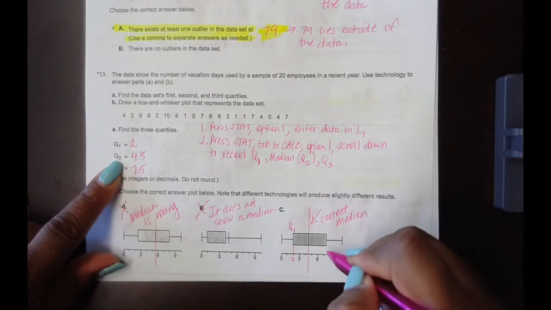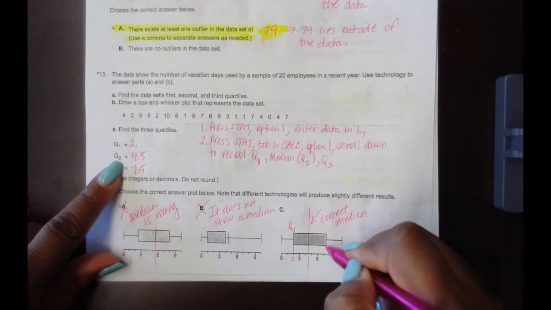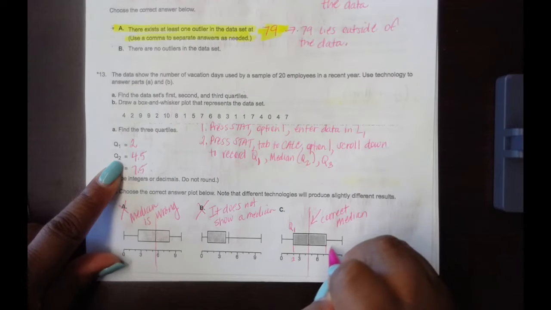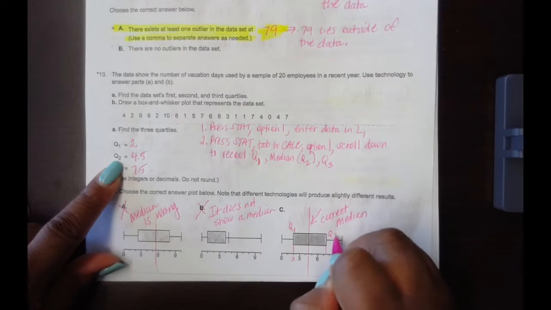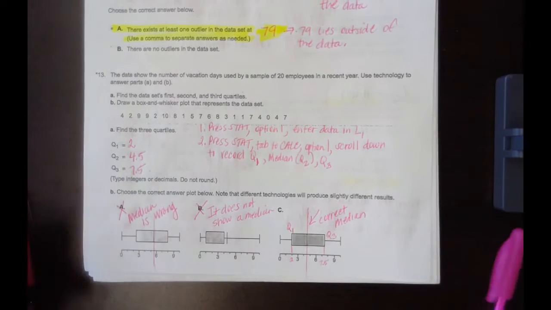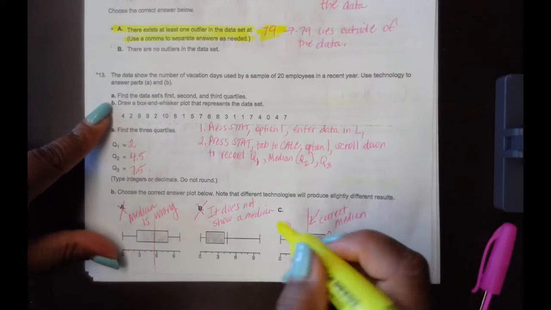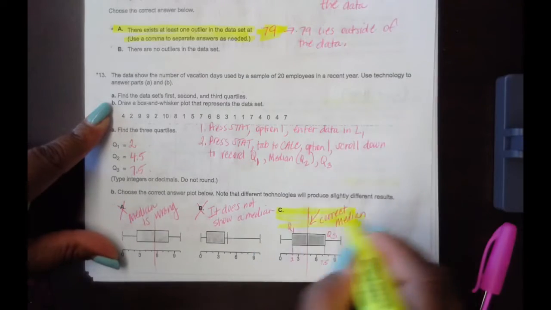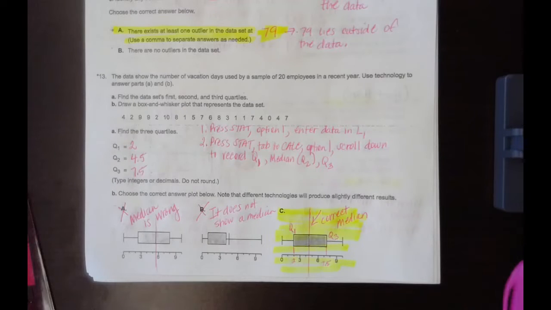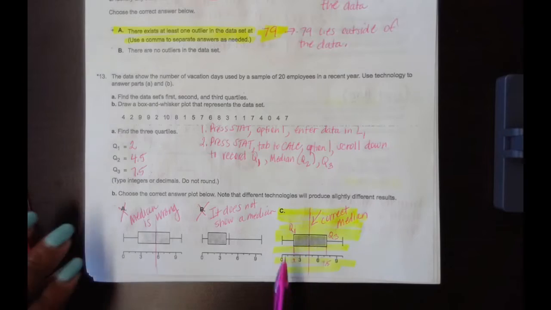According to this, quartile 3 is at 7.5. Here's 6. That's 7. This would be 8. So this would be quartile 3, which is at 7.5. C is my correct answer. Notice how I was able to see my median, or quartile 2, and quartiles 1 and 3 all in this box and whisker.